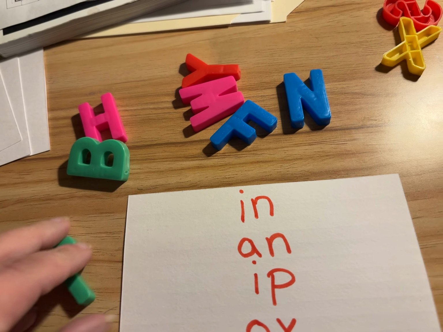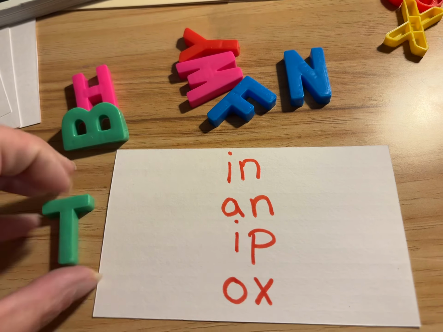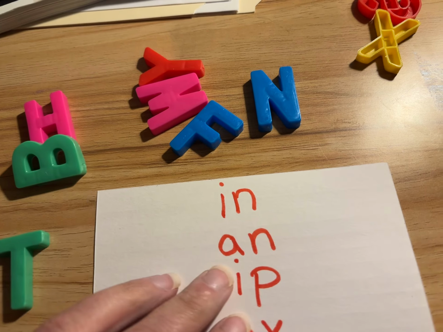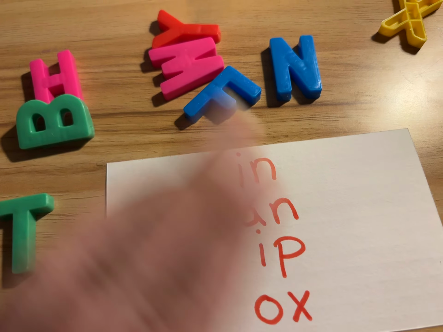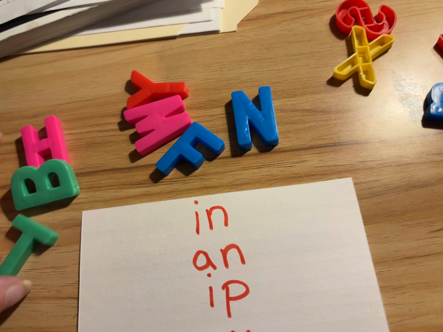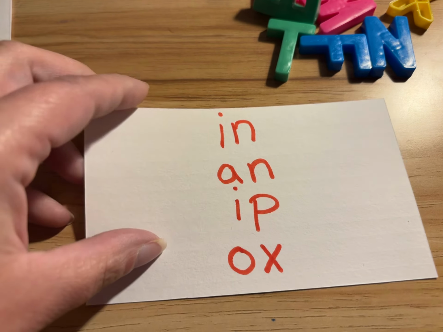If you were working on a certain letter, you could use that letter. It would be very flexible depending on what your student needed. You could even write the beginning and have them do different endings. So that would be my decoding activity.